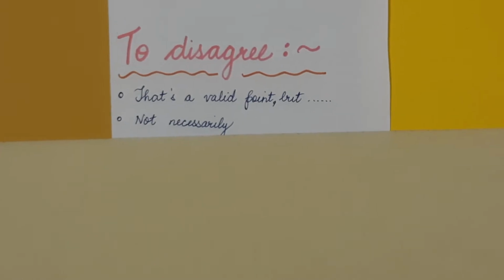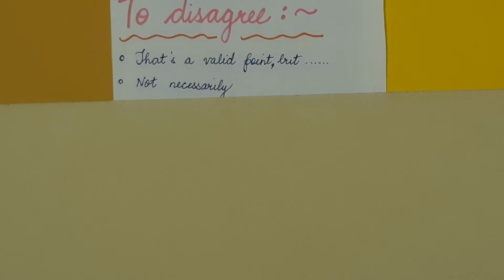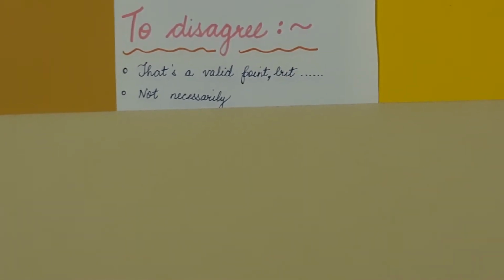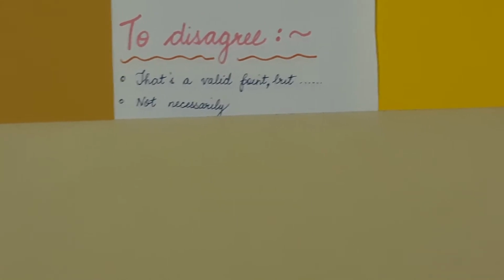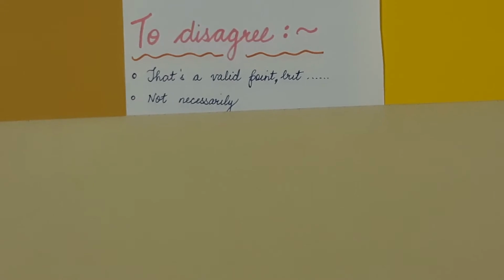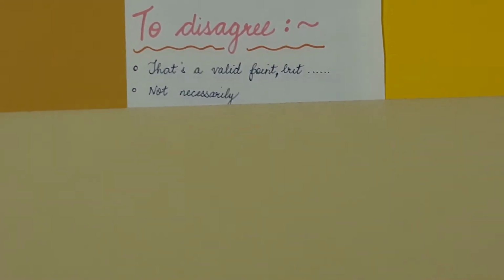Next one is not necessarily. Not necessarily. This is a kind of rude. Maybe when you're just very angry with that person, then you say it, not necessarily. That what you're saying, it's not always there, it's not necessarily happening, or it is there, but it's not normally there.